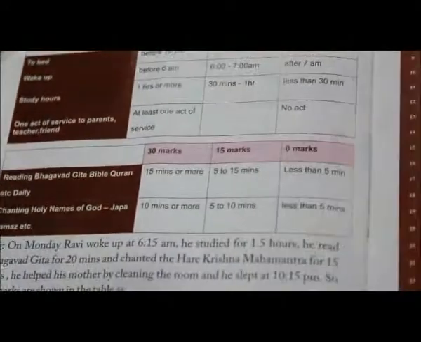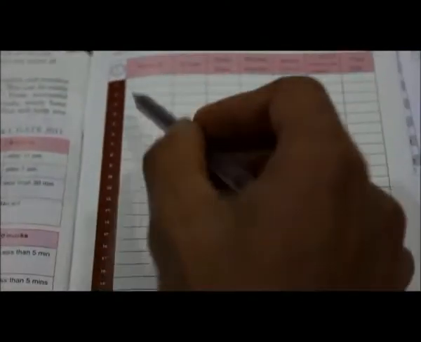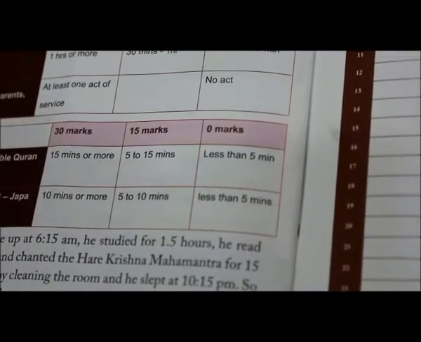On this side you can make a Xerox of it every month. This is 30 days, 31 days, and every month you can write a score. Score details are given on the left side of the page here. So you can fill in the forms and test your progress. If you can score as much as possible near 100, then you are doing well and you can perform nicely in your life. Okay.